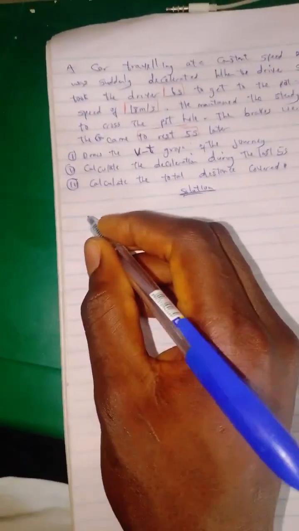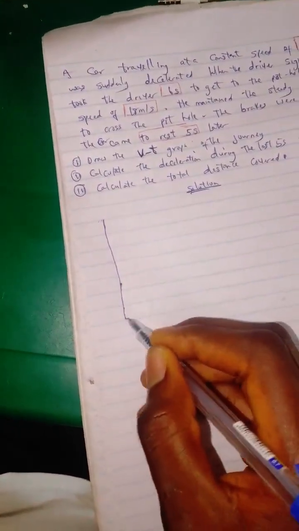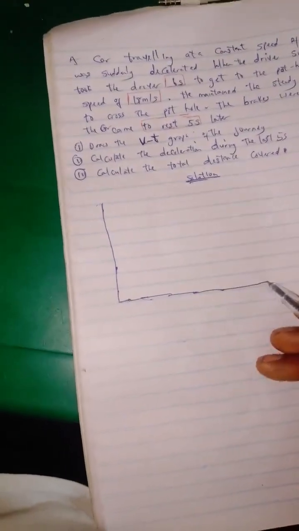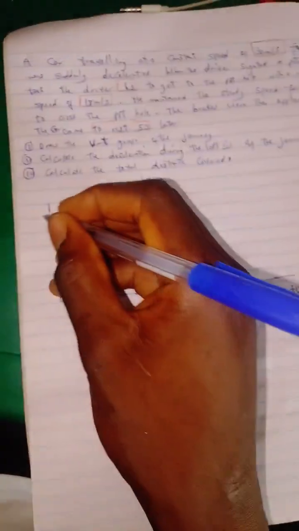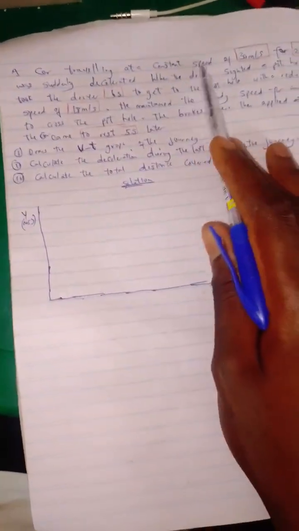So now you draw a line. This is a theory question actually, but once you know how to do it, it's not something hard. So I've drawn it. My time is automatically around there. Let me just extend this here, 30 seconds. This one is my velocity, in meters per second. Now they said a car traveling at a constant speed of 30 meters per second.